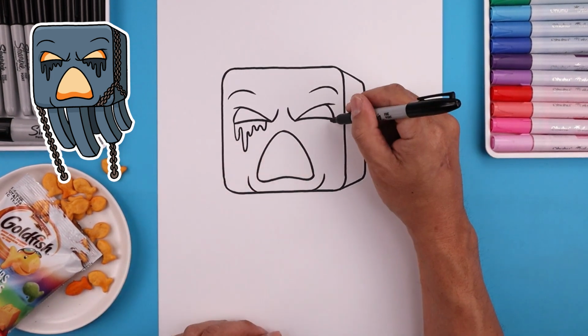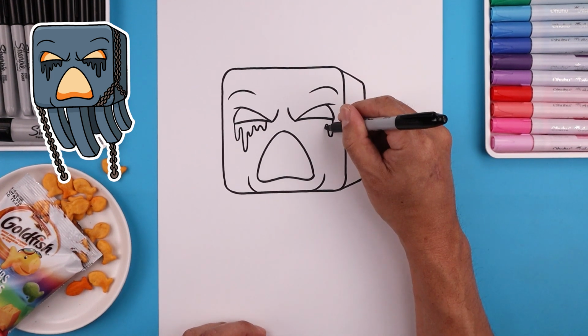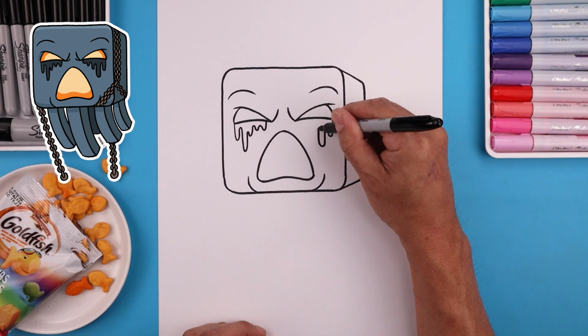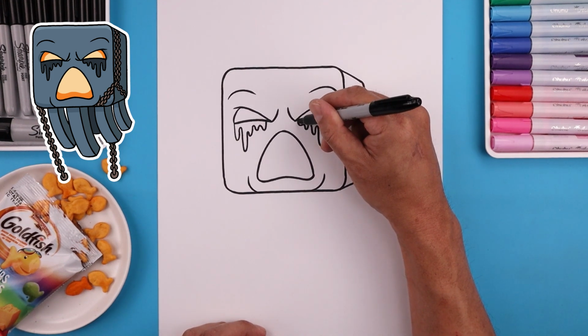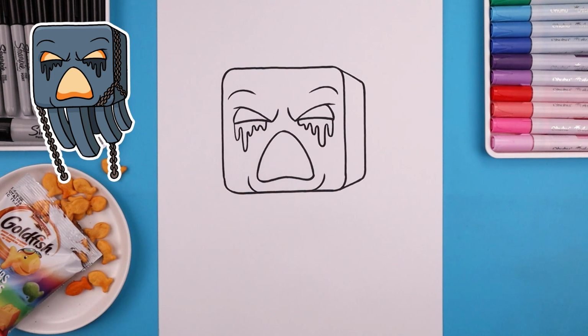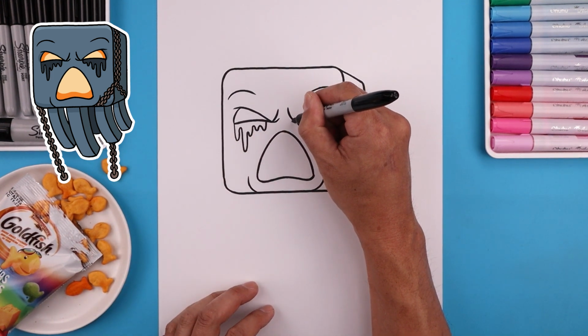Let's do the same thing on the right. Starting from the outside, coming down and up. Again, coming down lower in the middle. And then just working our way in. I'm going to add one more wrinkle on the inside of the eye with a small curve.